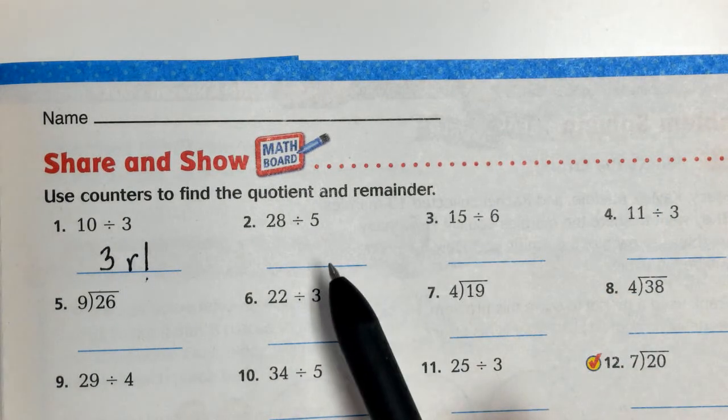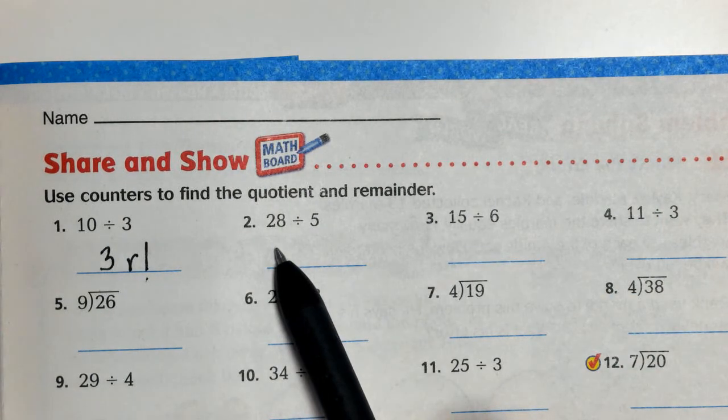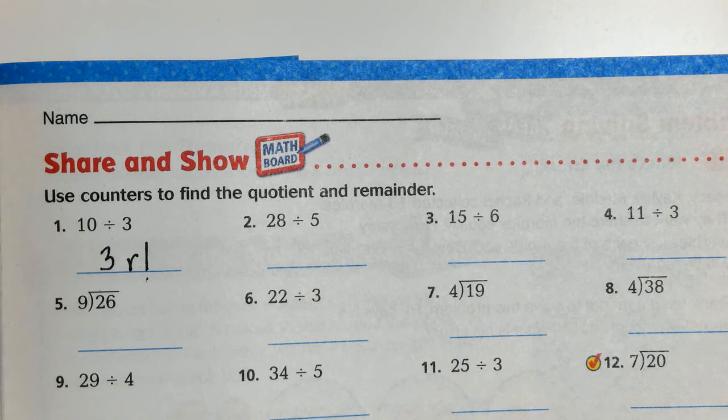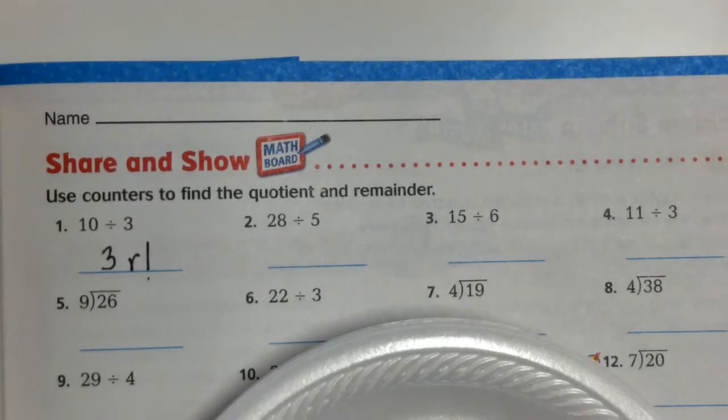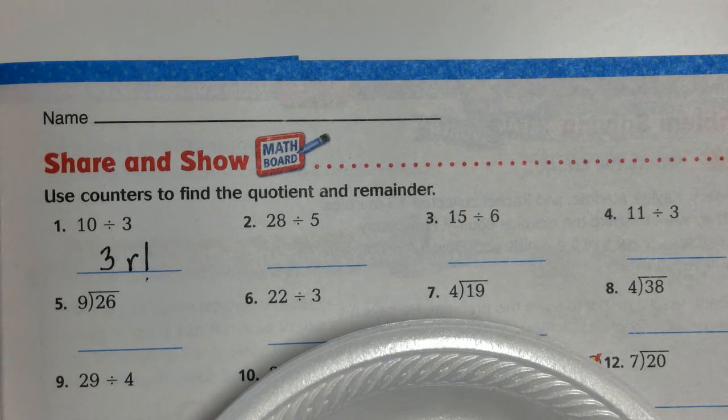All right. So next we're going to do 28 divided by 5. So put 28 beans in your plate. It will though because the beans are very small.